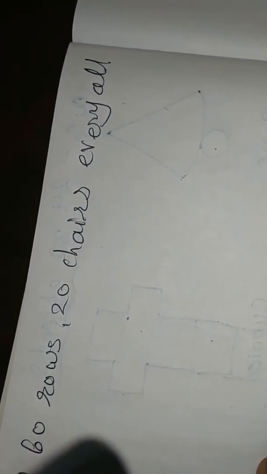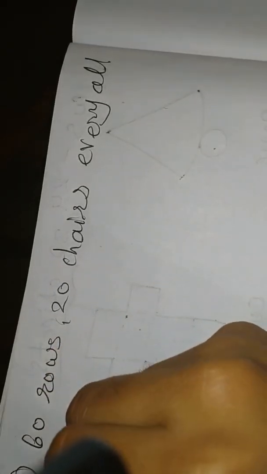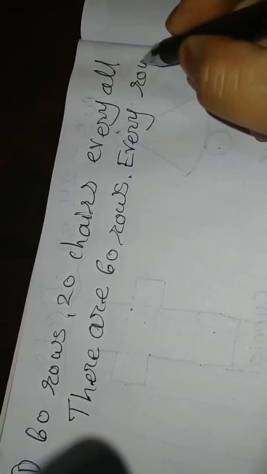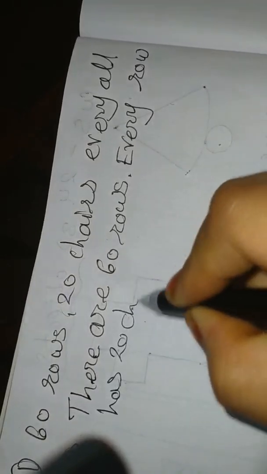So here the question is: There are 16 rows. Every row has 20 chairs.